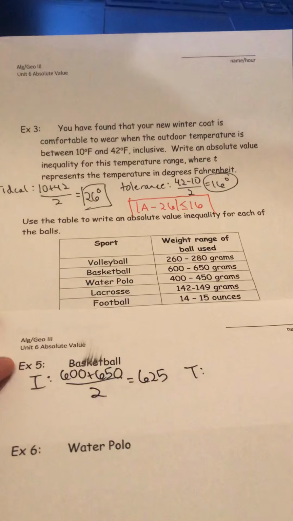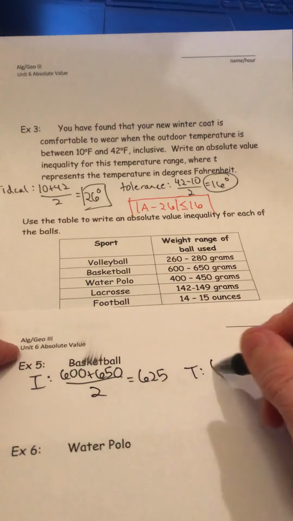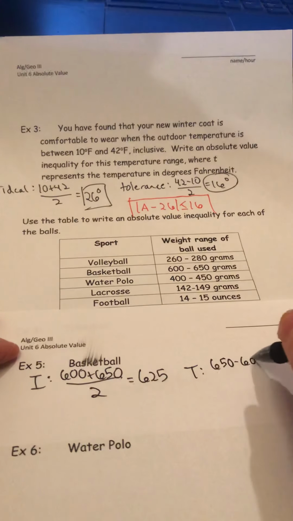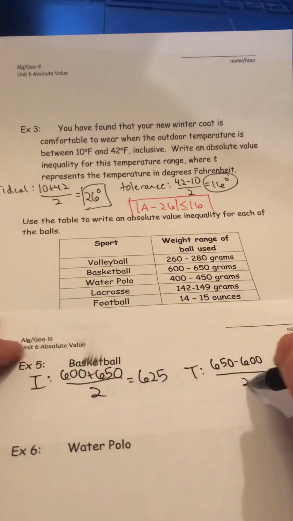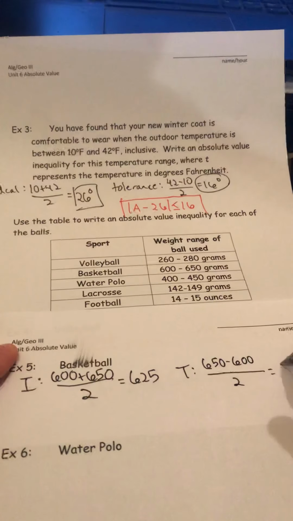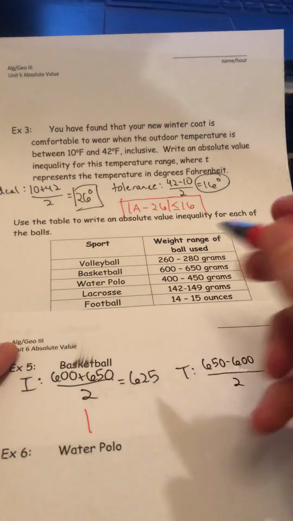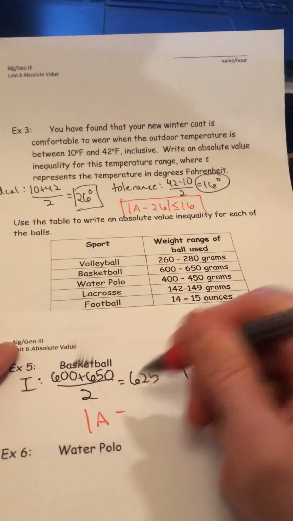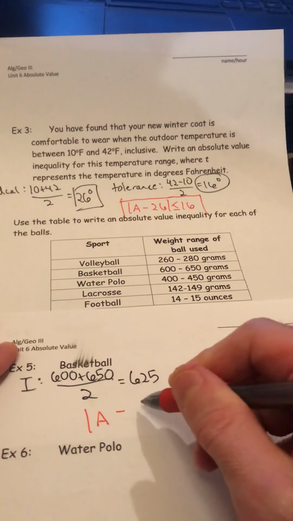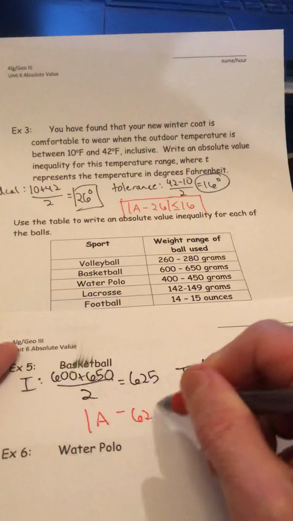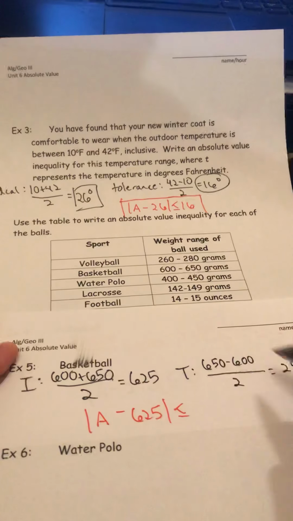For your tolerance, again, you take the maximum minus the minimum, divided by 2, is 25. Now, when you set up your inequality, again, we'll take the actual minus the ideal, has to be less than or equal to 25.